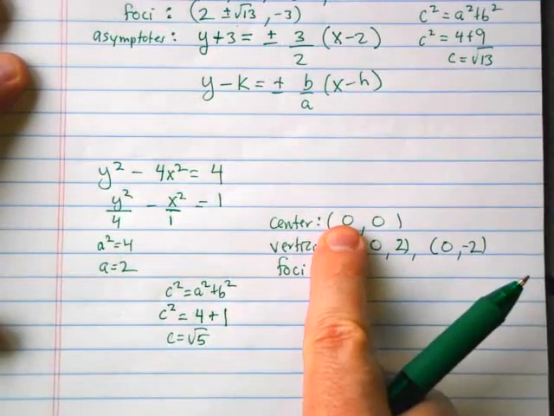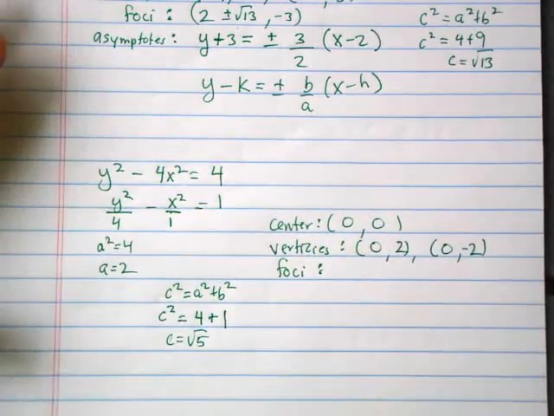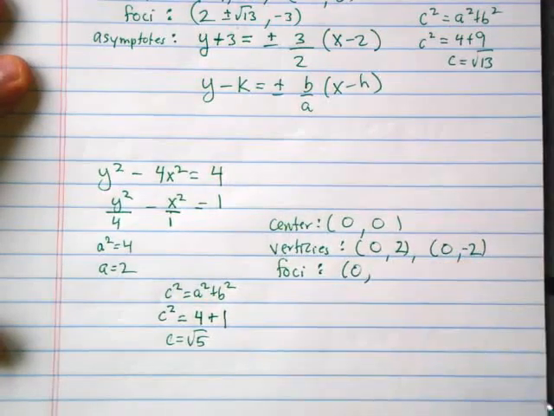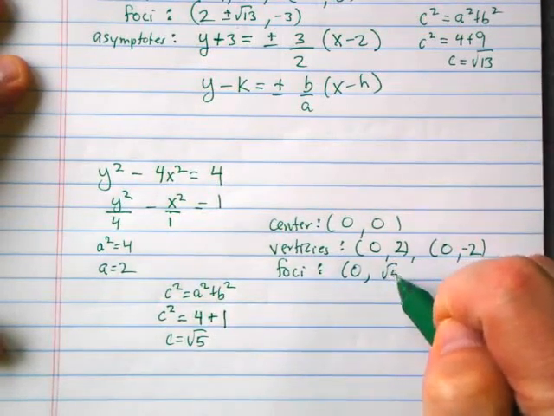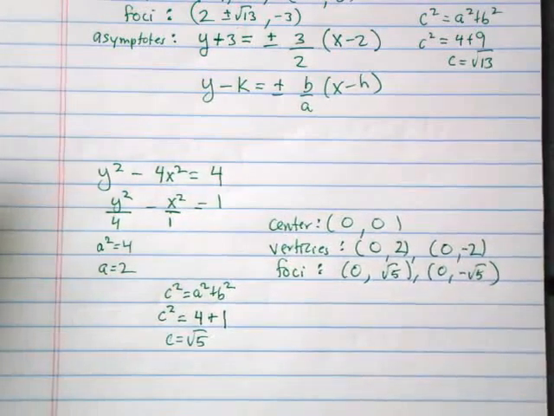Again, to find my foci, I'm going to start at the center, 0, 0. And which way am I moving? Up and down. So it's going to be 0, square root of 5, and 0, minus square root of 5. I could have written that as one thing. I chose to write it as two this time for no particular reason. If it's up and down, you're always changing the y number.